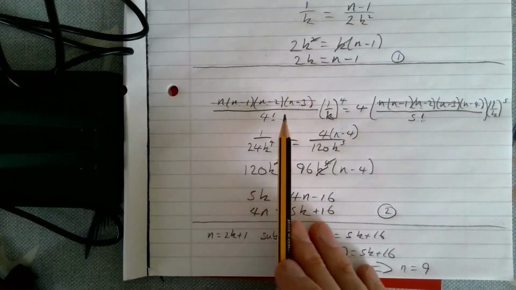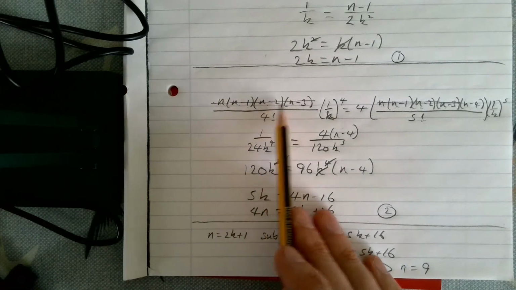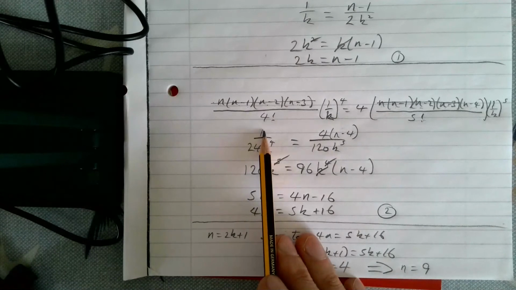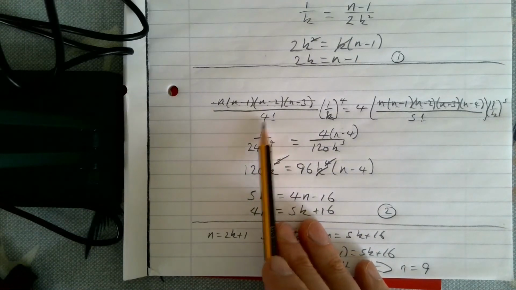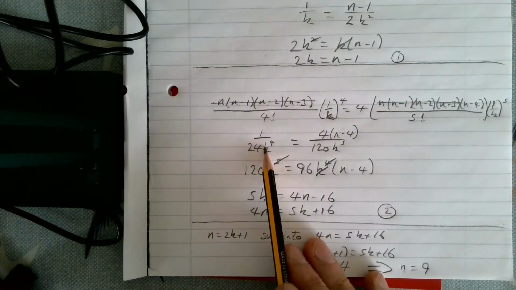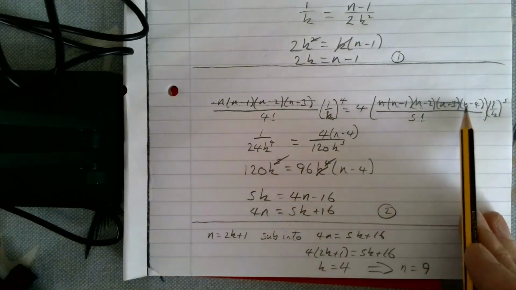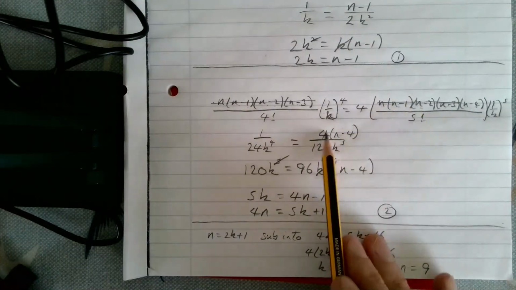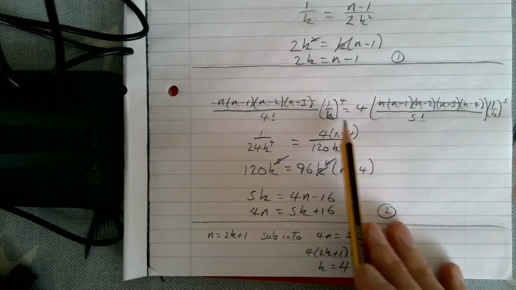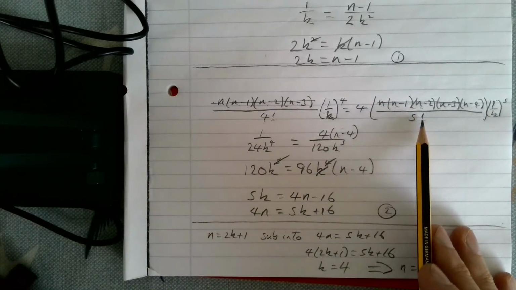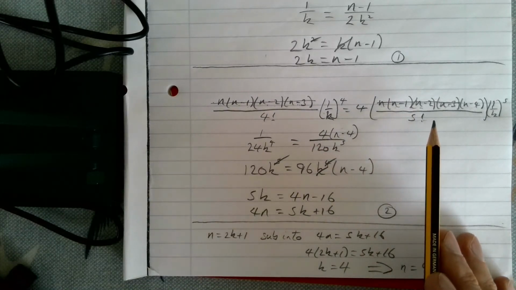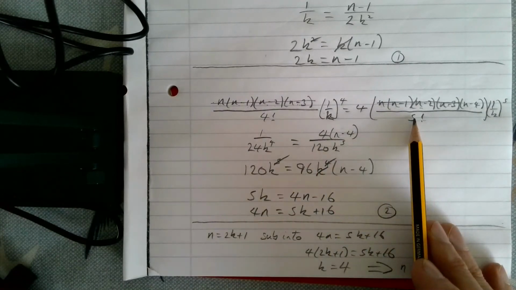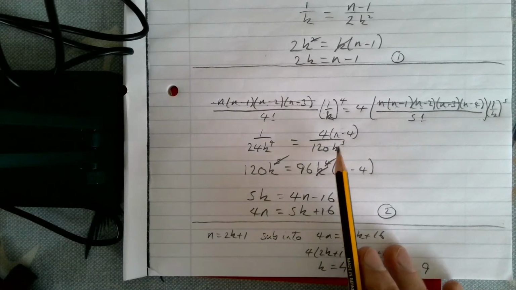There's common things that are going to cancel here. We have n minus 1, n minus 2, n minus 3 cancels with it over here. So on the top line we're left with 1, and then 4 factorial, which is 4 times 3 times 2 times 1, and then k to the power 4. That's our left hand side. Our right hand side we're left with an n minus 4. We have a 4 here, so we multiply through on the top line. We get our 4 there. And then on the bottom, 5 factorial, which is 5 times 4 times 3 times 2 times 1 gives us 120. So that's where that's come from.